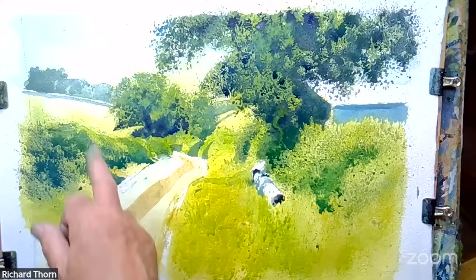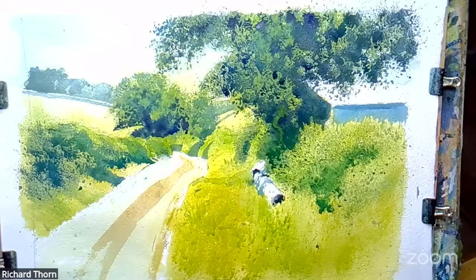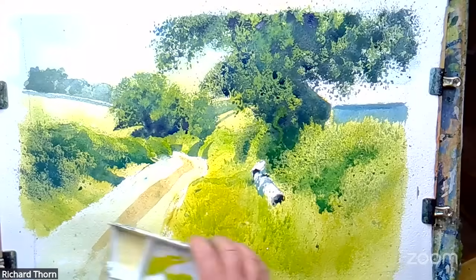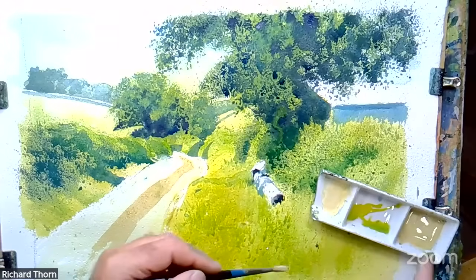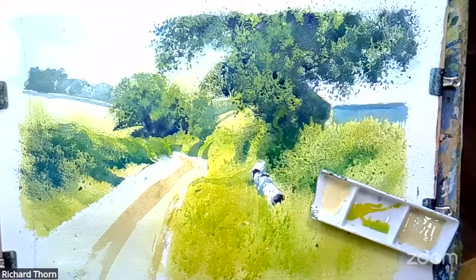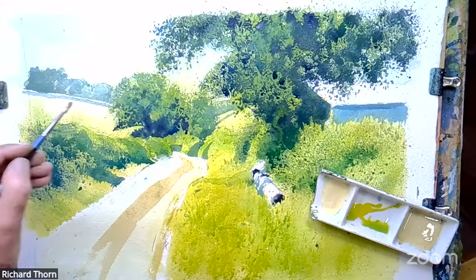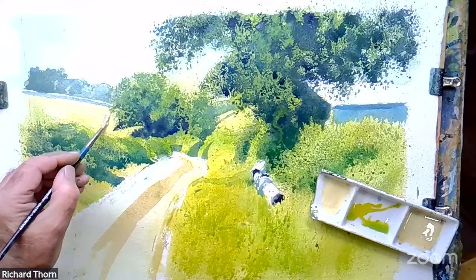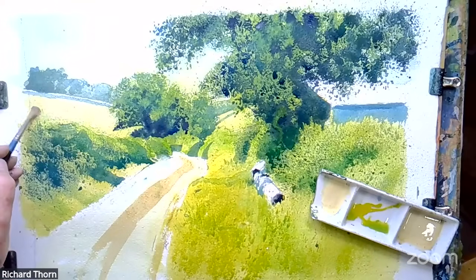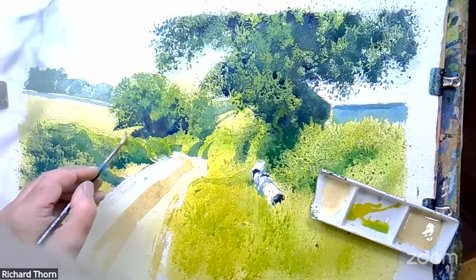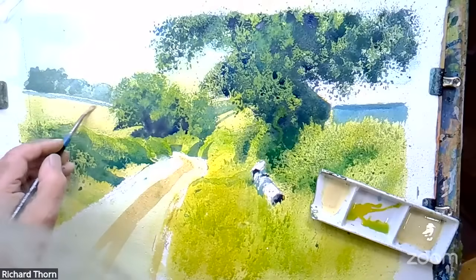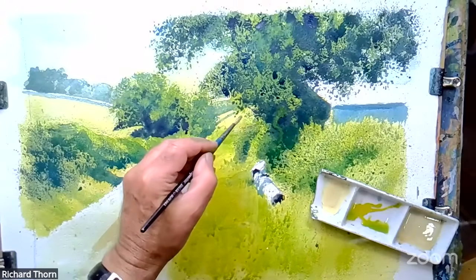I'm going to brighten up that field a bit with a bit more warm yellow and a tiny bit of the raw sienna into that, just to brighten up that field a bit. And this one too.